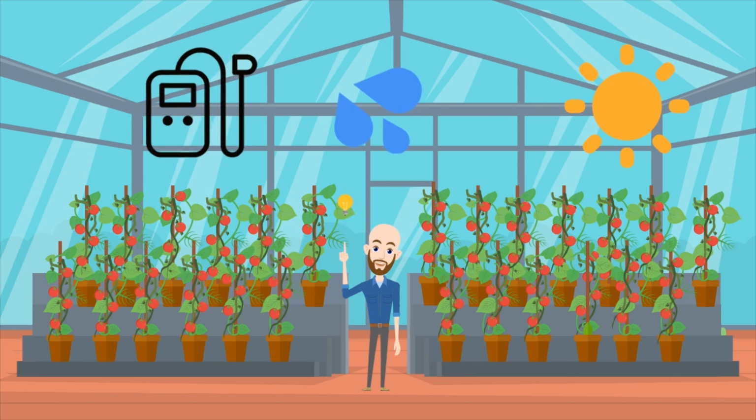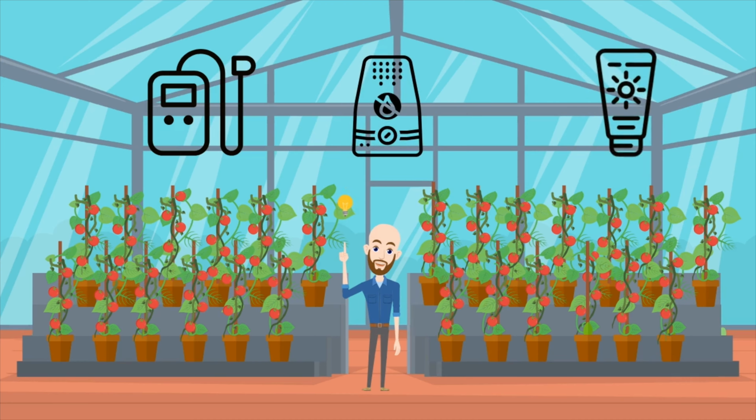Thus, we'll need a temperature sensor, a humidity sensor, and a light sensor. Then we should have all the tools we need to start gathering the information we want to see. As a side note, if you discover there are other factors that control tomato growth, you can always add them at a later date because IoT networks are fully scalable.